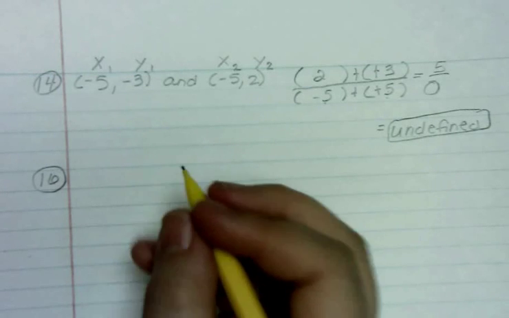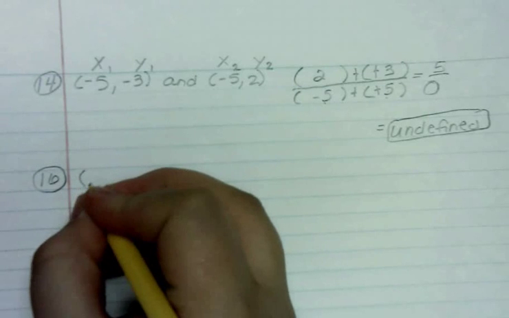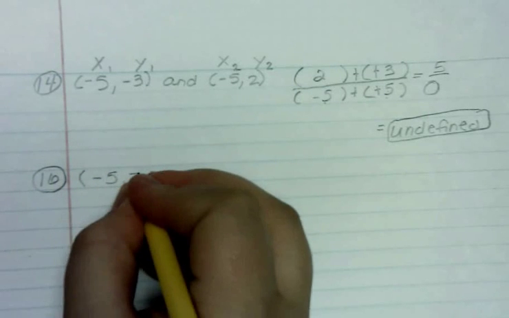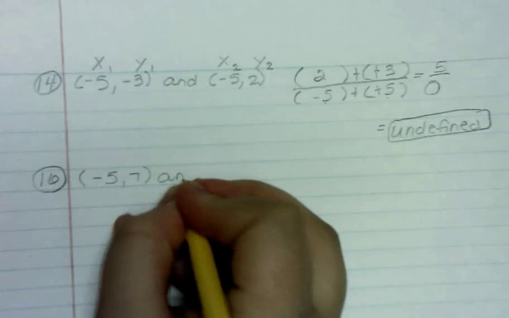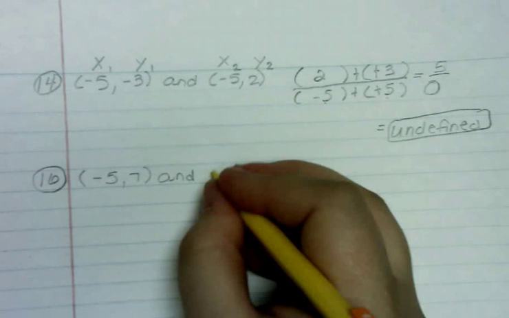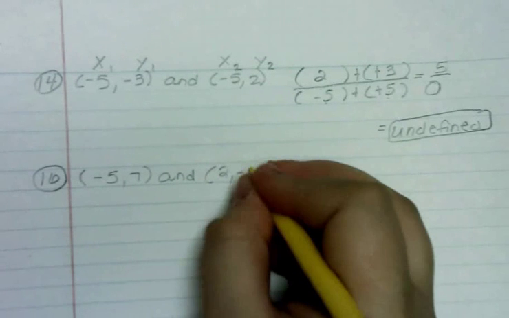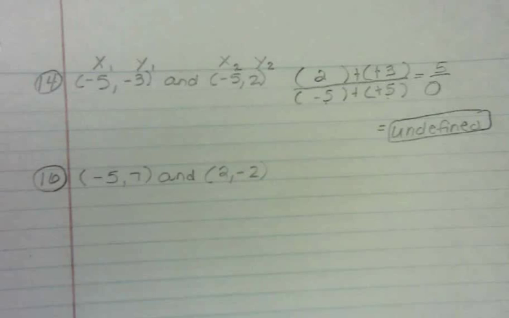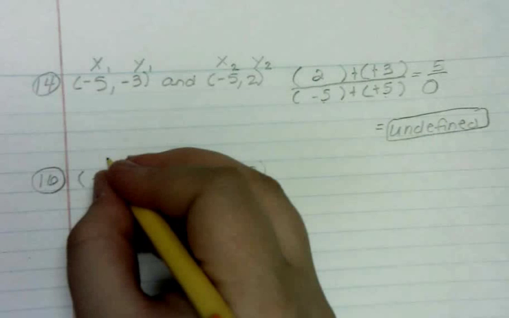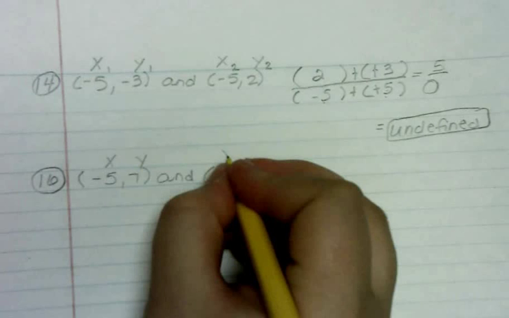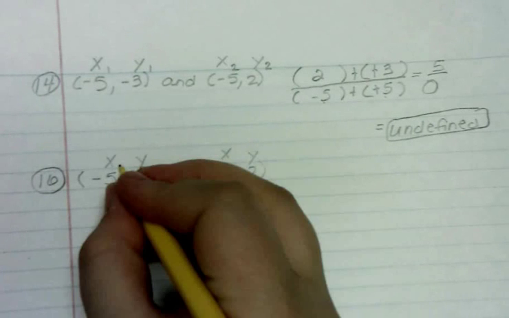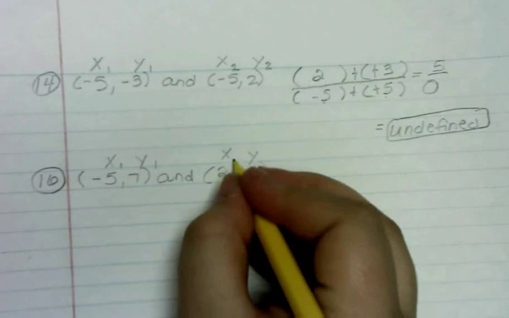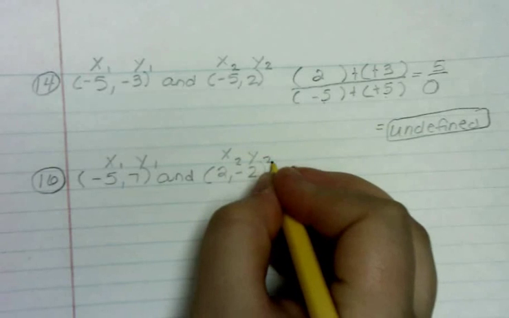Okay, so on number 16 you had -5, 7 and 2, -2. So I'm first going to identify my x and y values and label them as my first ordered pair and my second ordered pair.